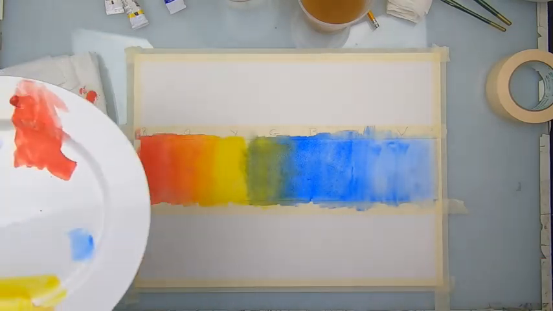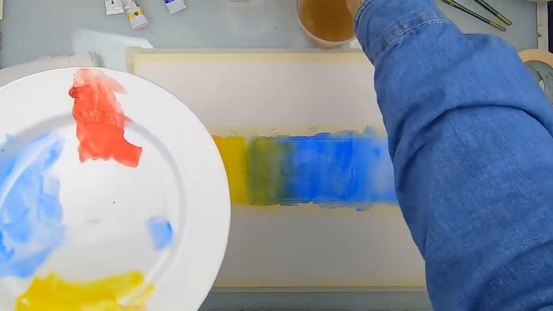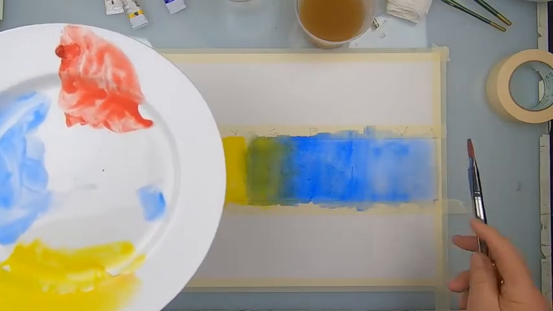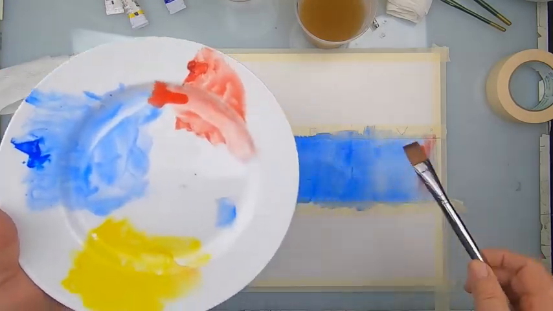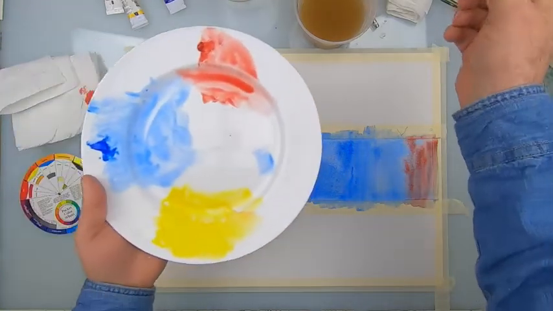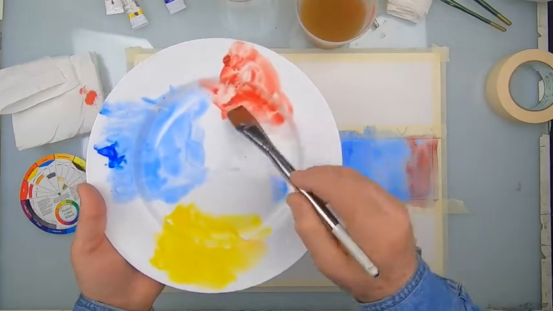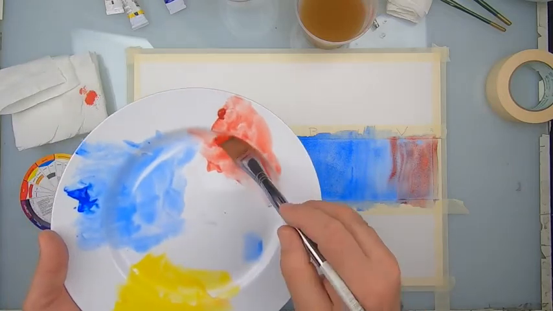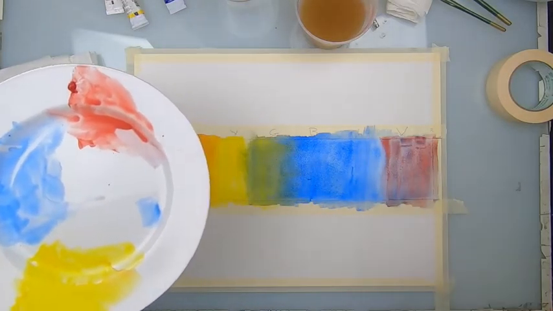All right, so there's the blue. So I'm going to take a little bit of red to create that violet. And notice how I'm just gliding the color over, it's creating that violet. Violet.